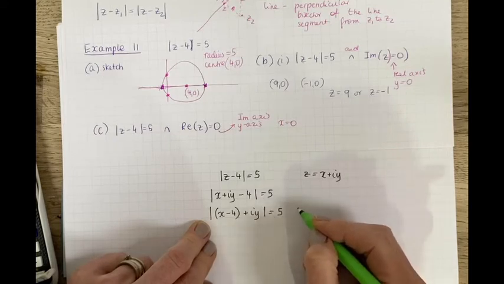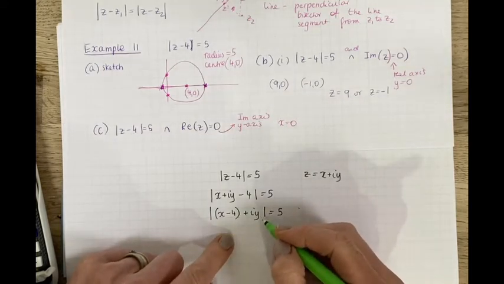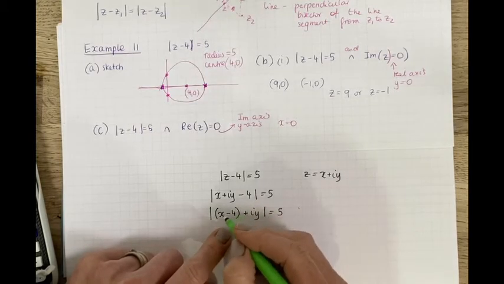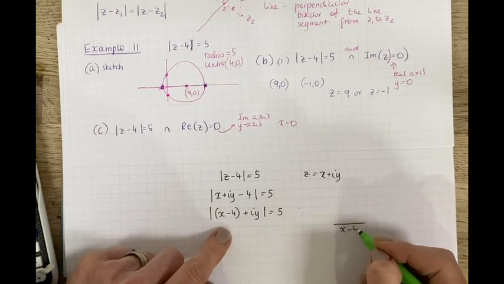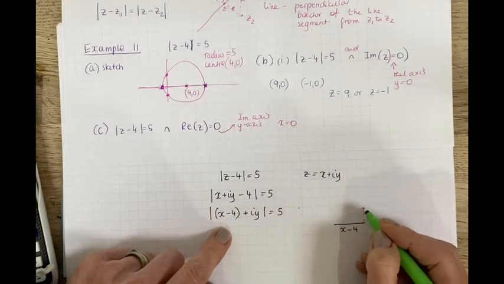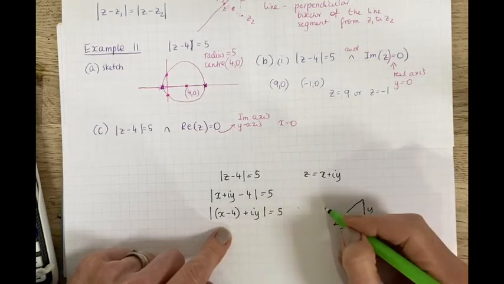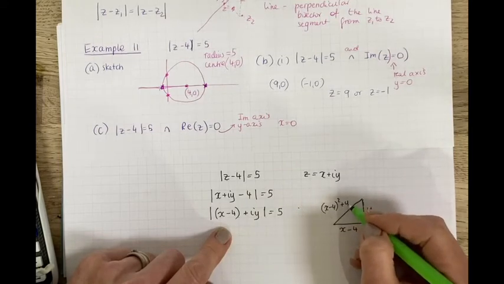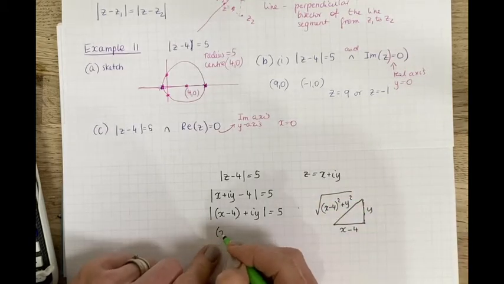The idea is to get rid of this modulus. Modulus simply means the distance. So this is as if you had a complex number whose real part is x - 4 and imaginary part is y. So the modulus of that is simply the square root of (x - 4) squared plus y squared. That's what we're going to write down here.